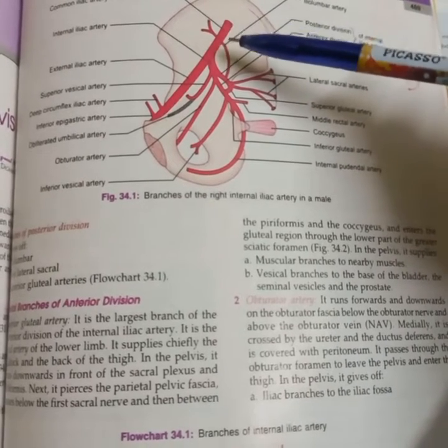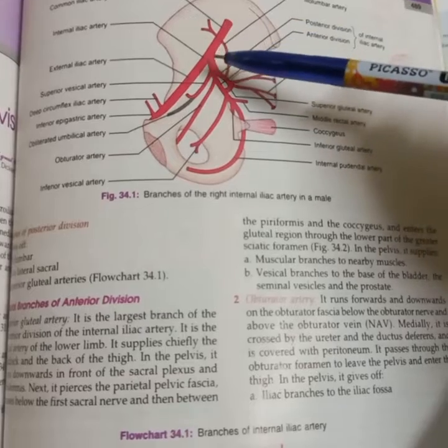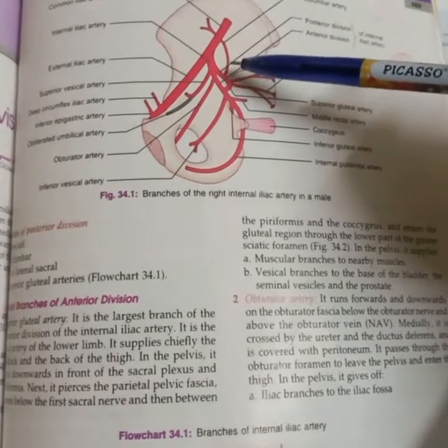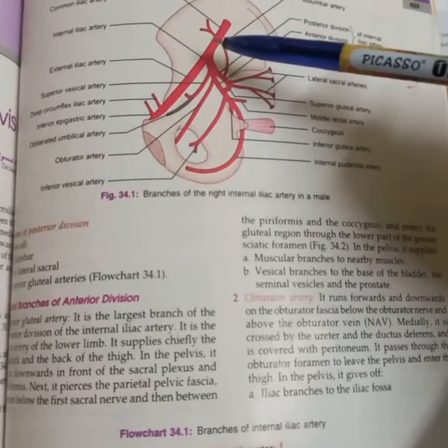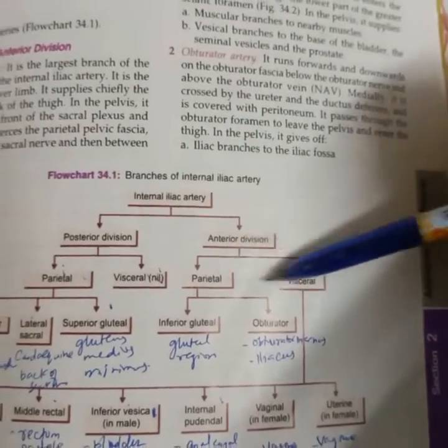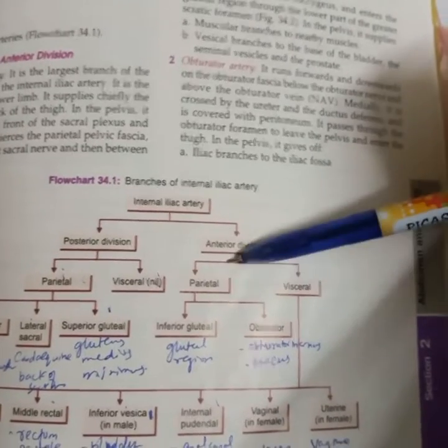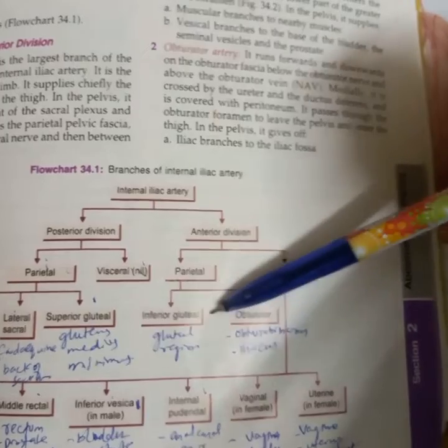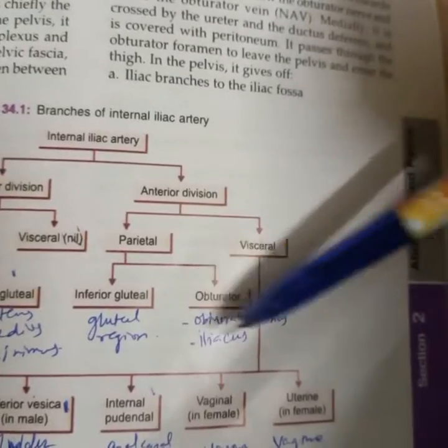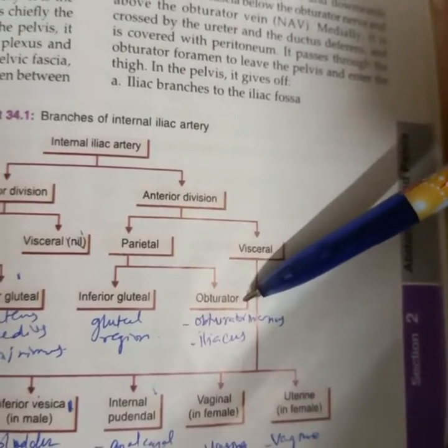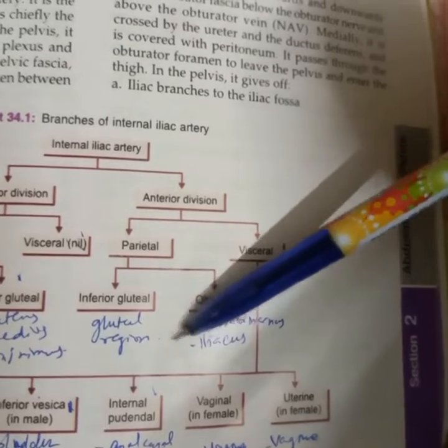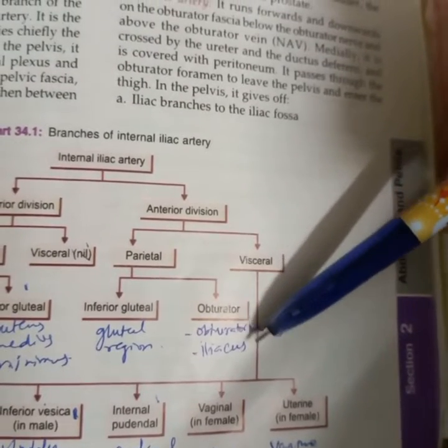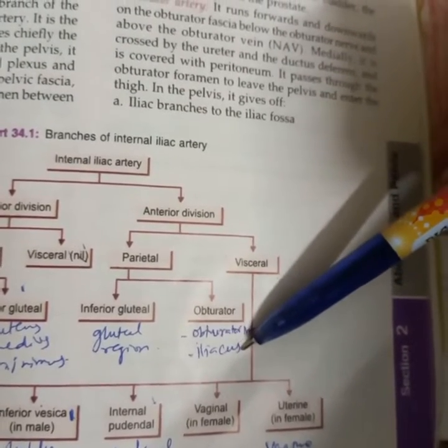Internal iliac artery moves into the pelvis and at the upper border of greater sciatic notch divides into the anterior and posterior branches. The anterior division gives the parietal and visceral divisions. The parietal one supplies the wall, which further gives inferior gluteal vessel and obturator artery. Inferior gluteal supplies the gluteal region and obturator artery supplies the obturator region and iliacus muscle.